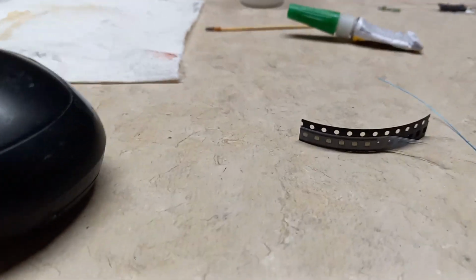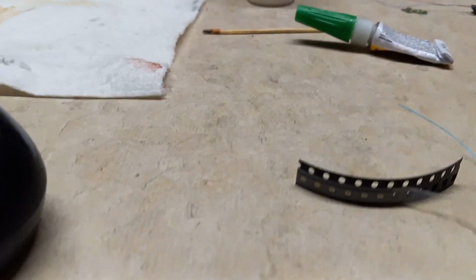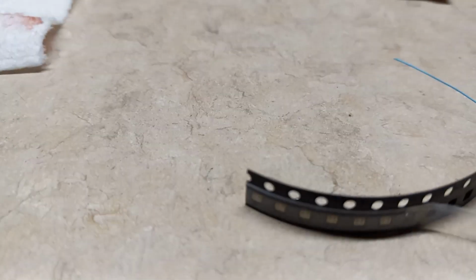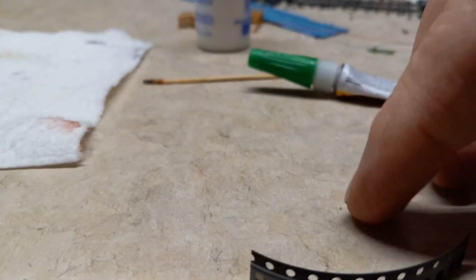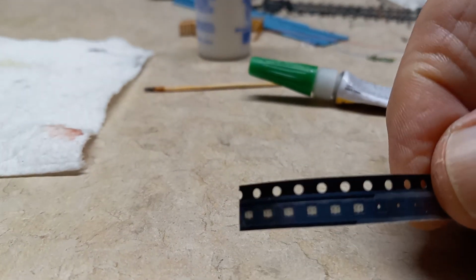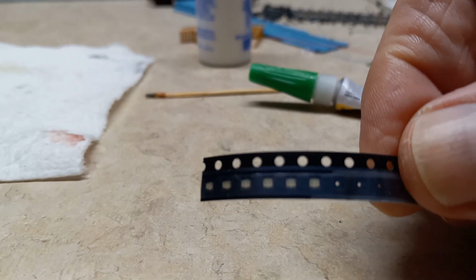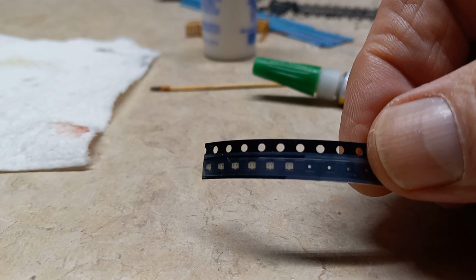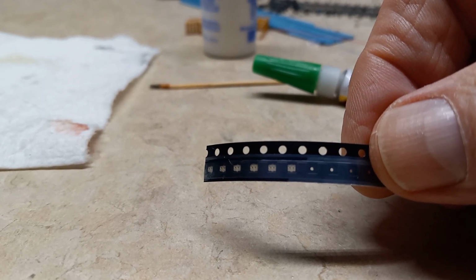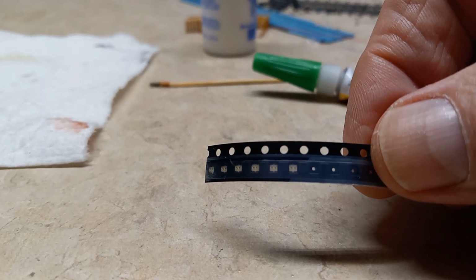The LEDs are these little small LEDs here. I don't know if I can get that focused to where you can see the little dots in that. Each one of those is a red and one's a green.